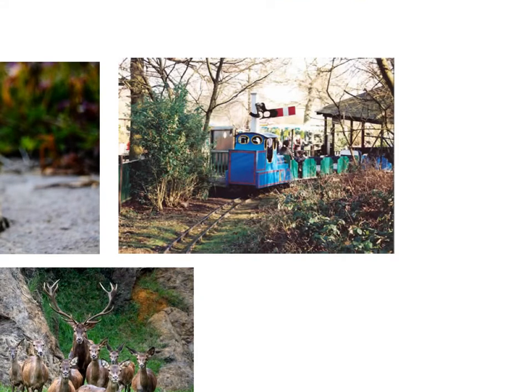Look at the image of the train and again focus on some of the important details. Why do you think the author has made sure that the family, the mother and the child, are visible on the train? Why do you think the author has chosen an image where the train is disappearing off into the forest? How might this appeal to potential visitors?